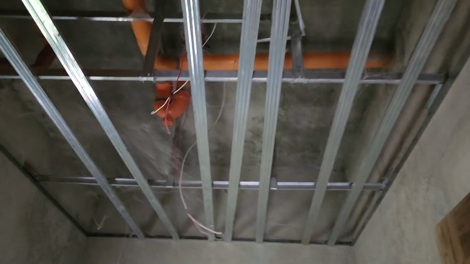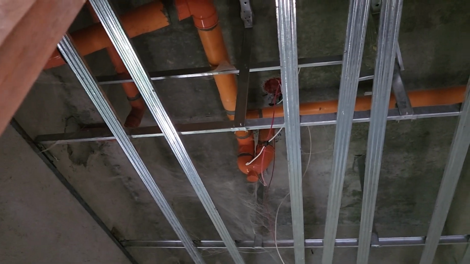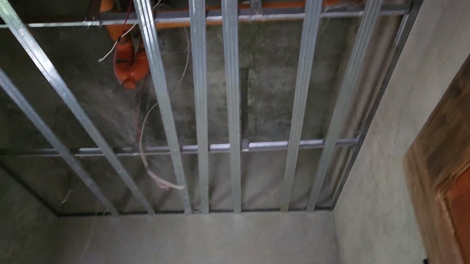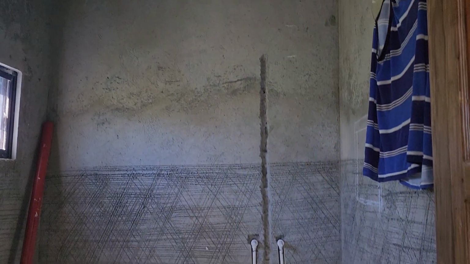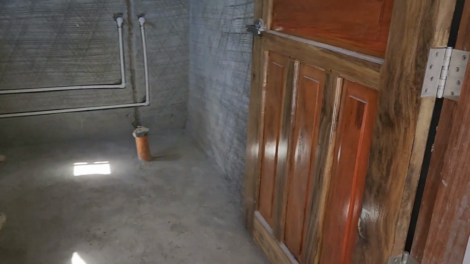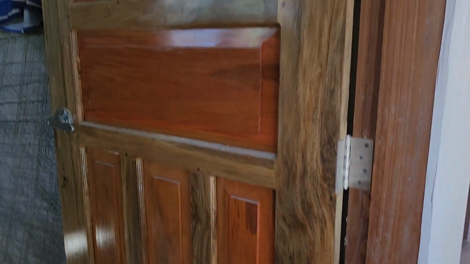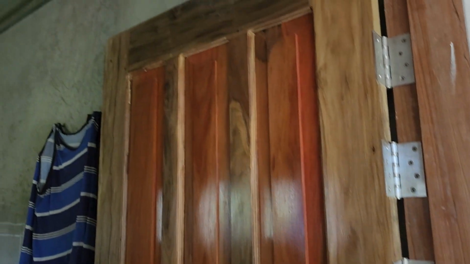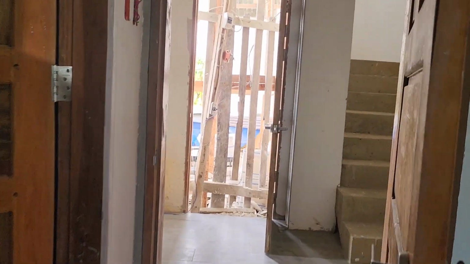Okay, now not finished yet. Shower, toilet, and wash basin. The door is already being put on. Okay, now I proceed to the other area.